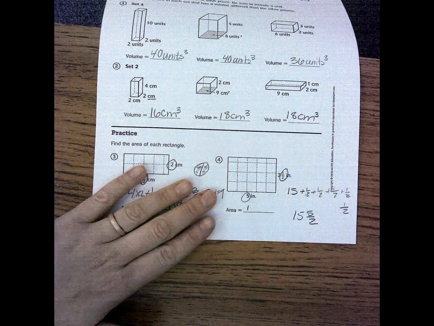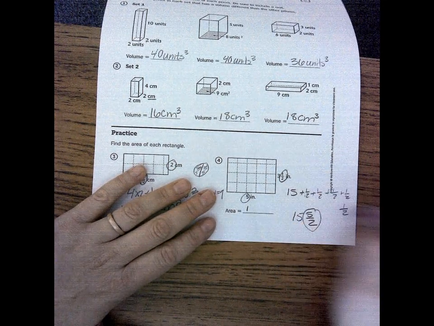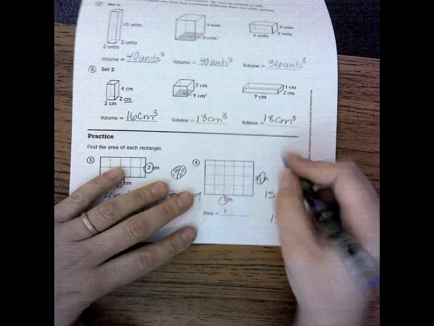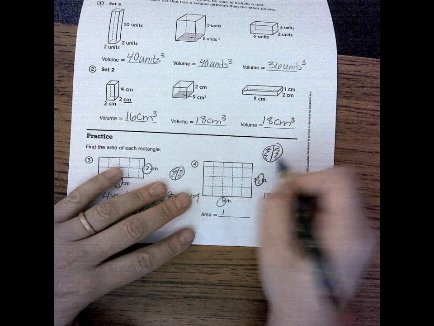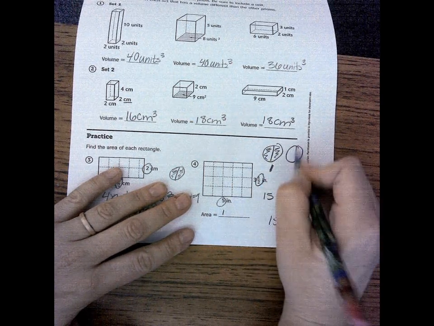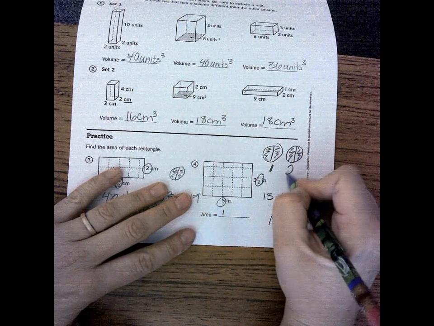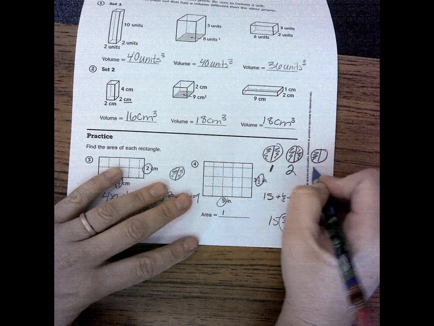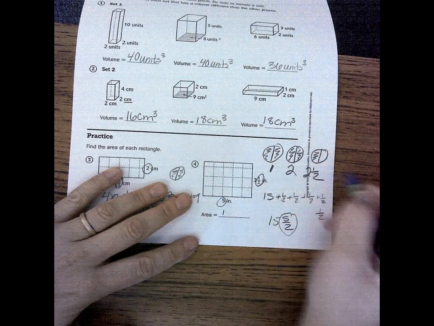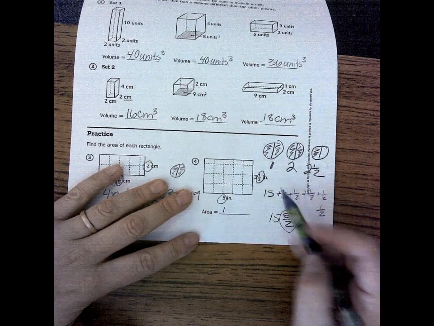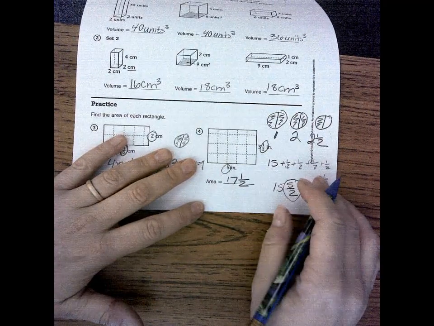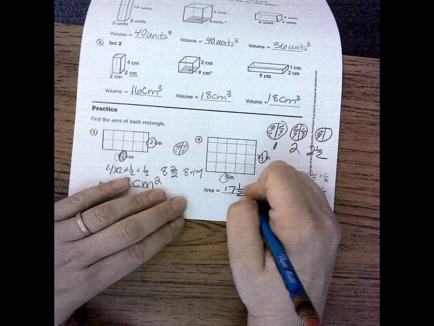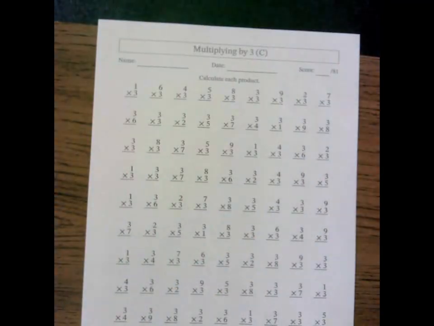I challenge you to write that as a mixed number though. 5 halves is how many wholes? So I could draw my halves. Here's a half, here's 1 half, here's 2 halves, that's 1 whole. Here's 3 halves and 4 halves, that's 2 wholes. And here's 5 halves, which would make 2 and a half. Now if I add 2 and a half to the 15, I get 17 and a half. So choose one that works the best for you. And it's going to be inches squared. Don't forget to do the back, please. It is 3 by multiplication.